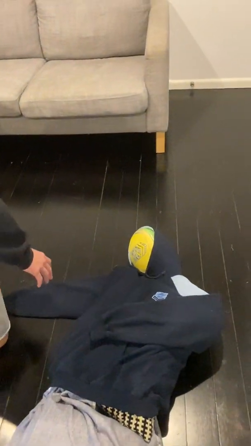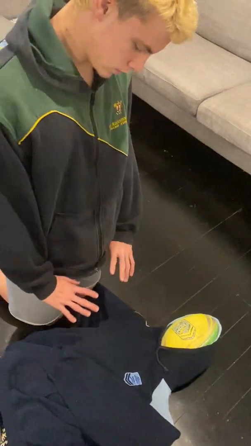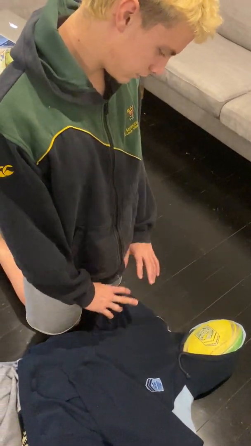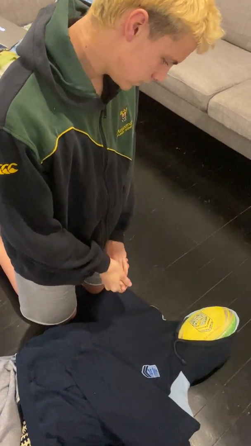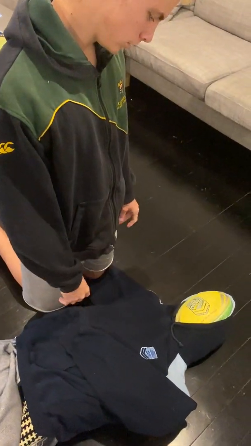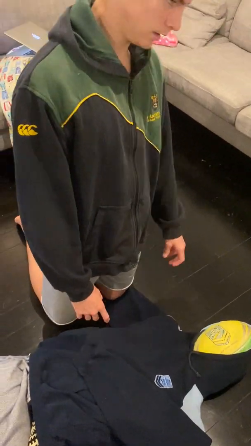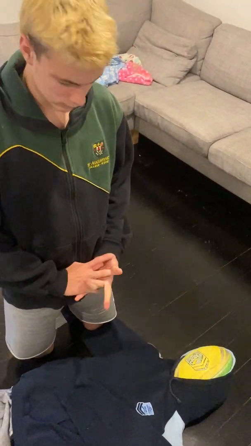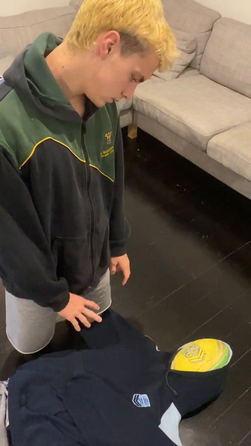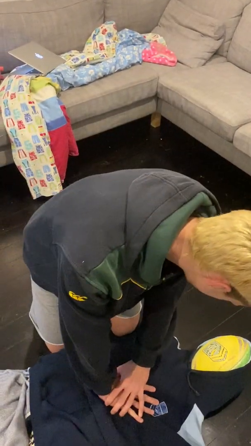So we'll have to do CPR. With CPR, you do 30 compressions in 15 seconds, so about 2 compressions each second. And then after that, you do 2 breaths, and then keep repeating until the ambulance arrives. If they're not breathing, you can also use a defibrillator, but because we don't have one, you have to just do CPR until help arrives. So you do 30 compressions.